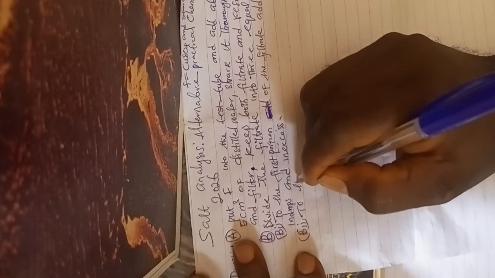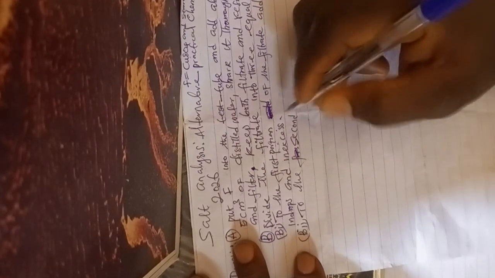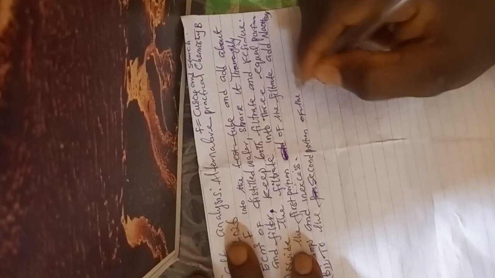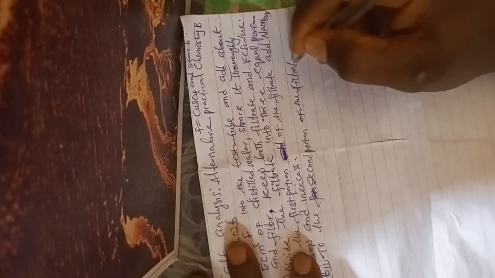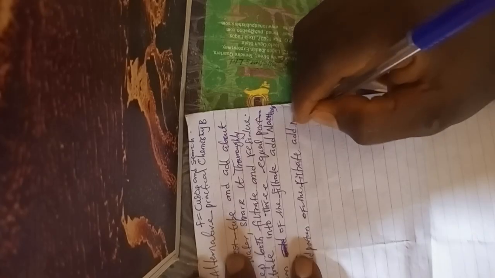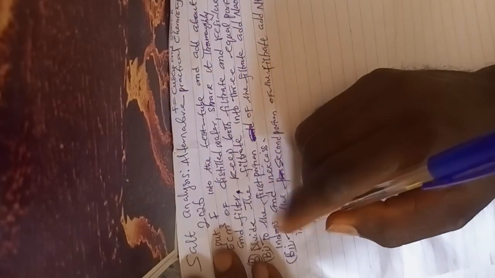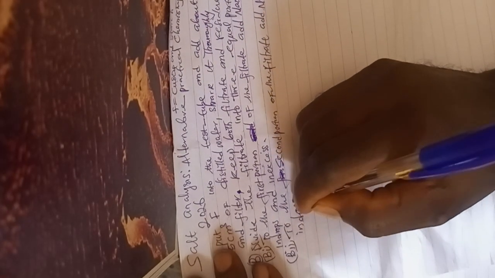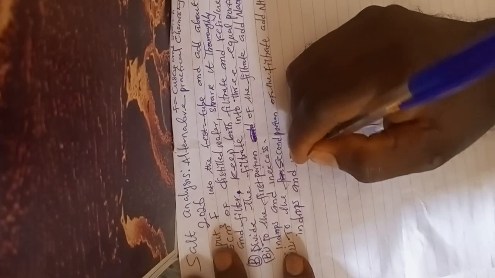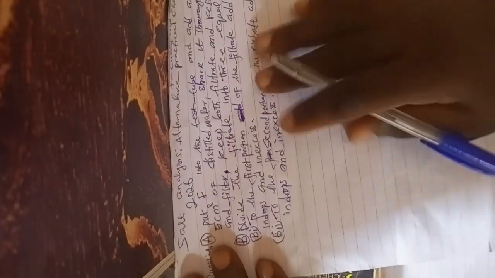Bii: to the second portion of the filtrate, add aqueous ammonia in drops and in excess. Full stop.